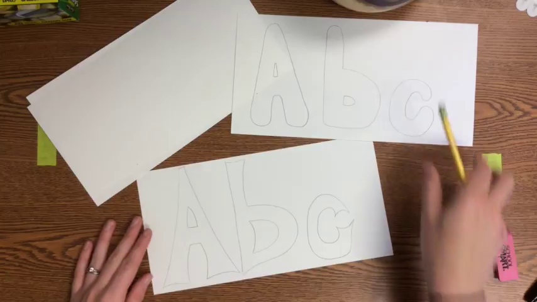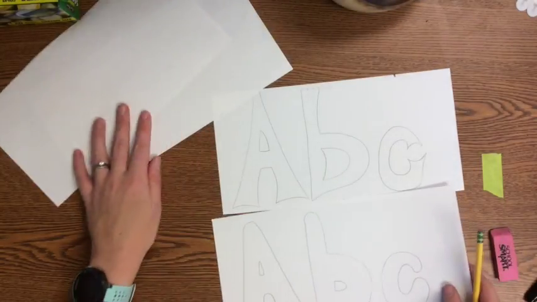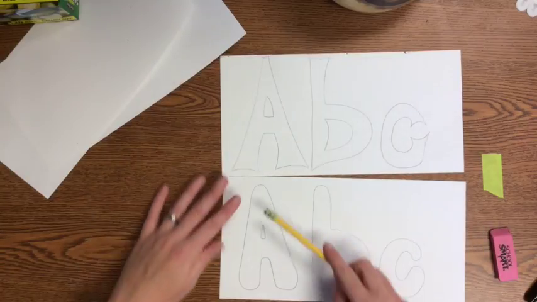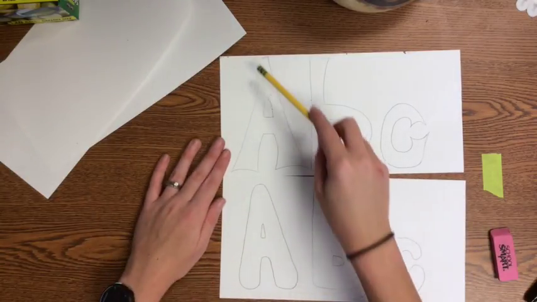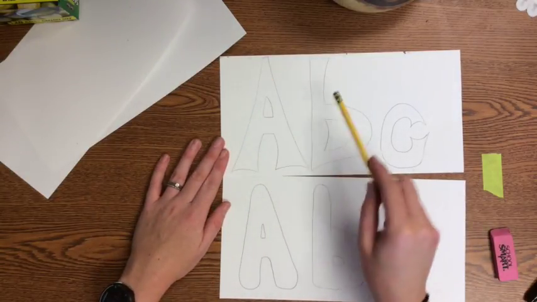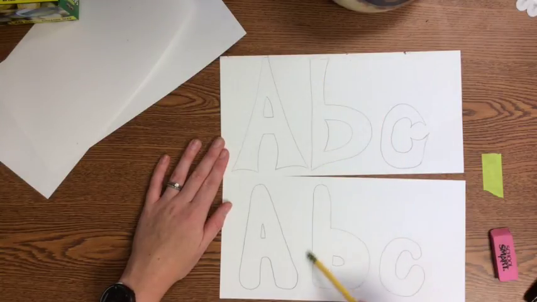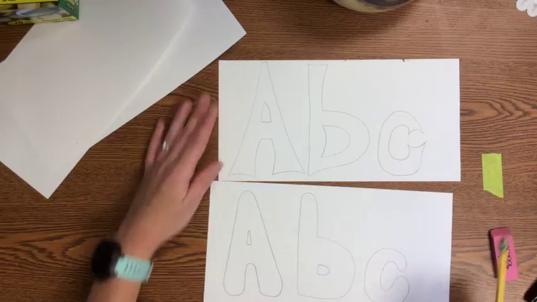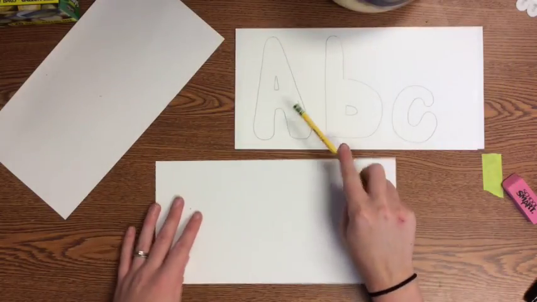So if we compare these two different kinds of bubble letters, you can see the big difference between them. The ones on the bottom have these nice smooth curves, whereas the ones on the top are more pointy and rigid. And that's the big difference. And it really just depends on what style you like more. Alright, let's move on to some more complicated letters.